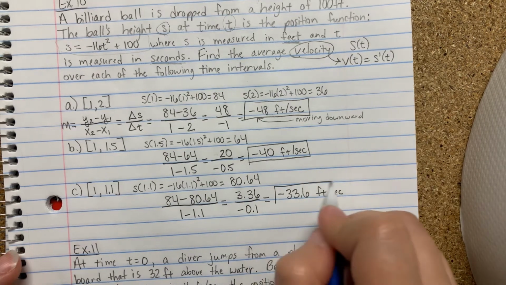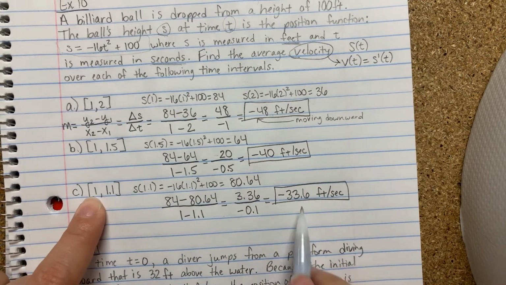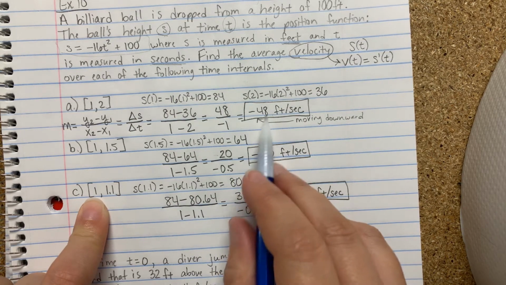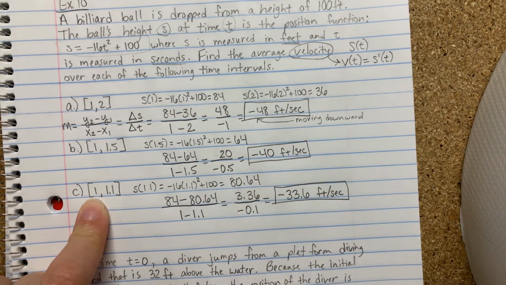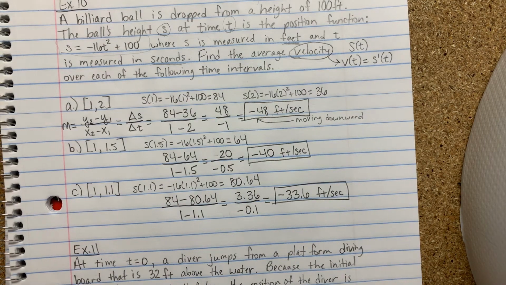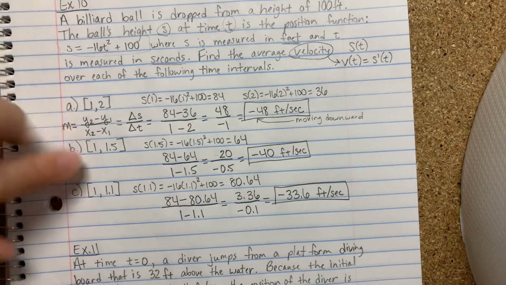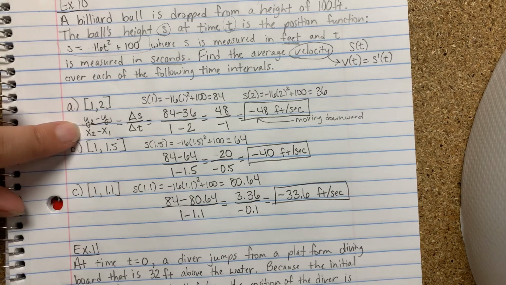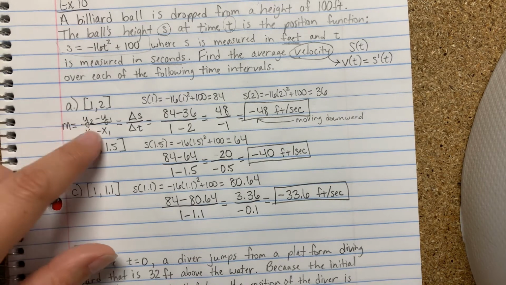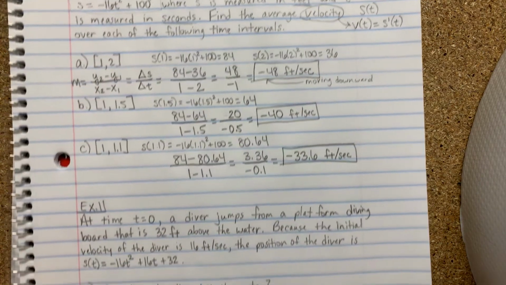So again, the closer I get to 1, the slower it's moving, 33.6, compared to this one giving me 48. So that average is a lot higher. That tells me at 2 it was going pretty fast because gravity is pulling it down faster and faster every second. This one I didn't really have to do a derivative on. I really just needed to think about the slope. I started out thinking I needed the derivative, but it was easier than that. Slope is the derivative. For me, it was just easier to do it this way.